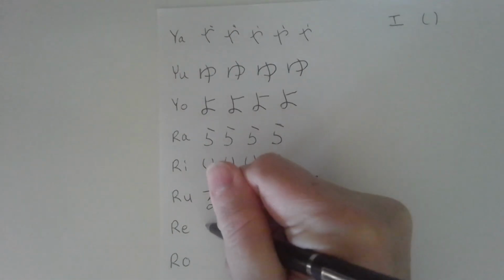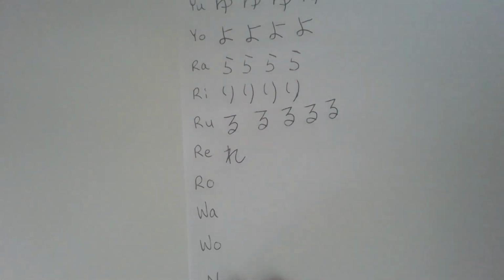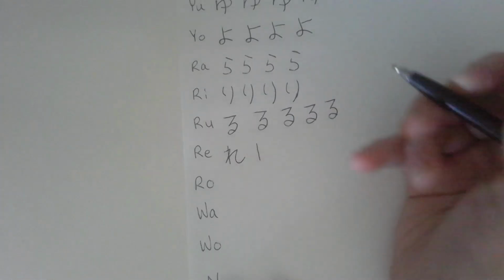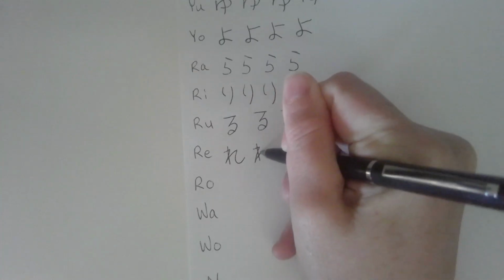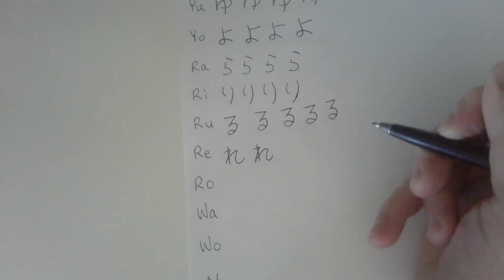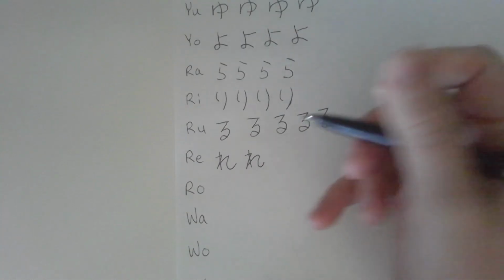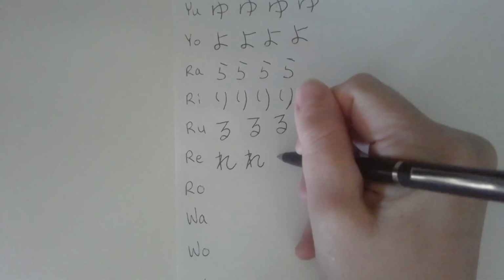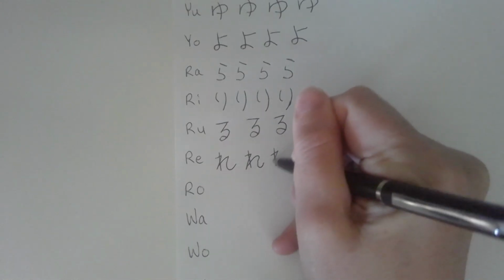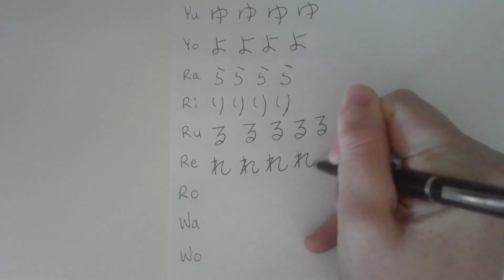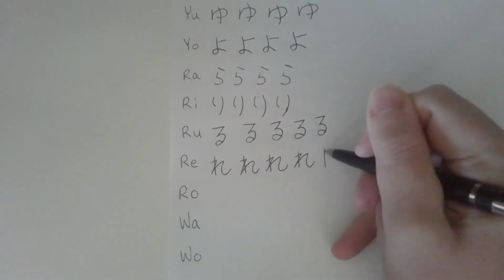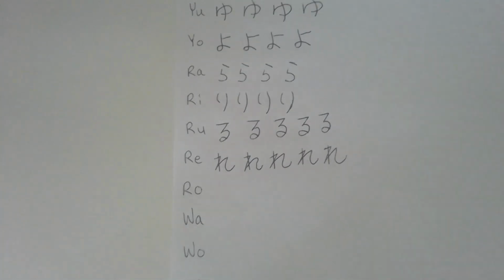Okay, re. Re is a line down, and then like that. So we got that like Z thing going on. You make kind of like a Z, go down, go up again, and then curve it at the end there. It looks weird because I was doing it slowly, but when you do it fast, it's easier. That's re.